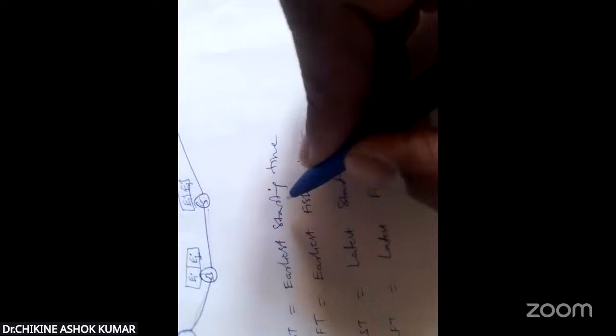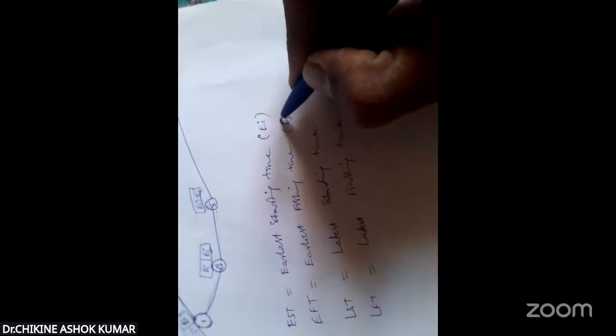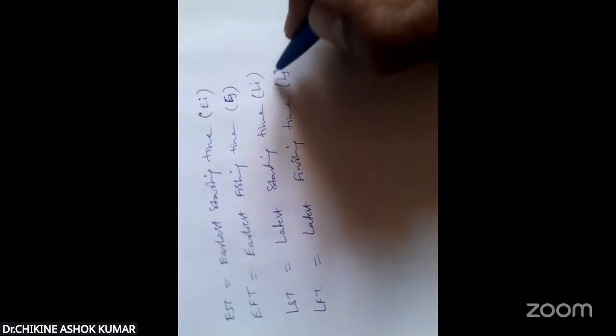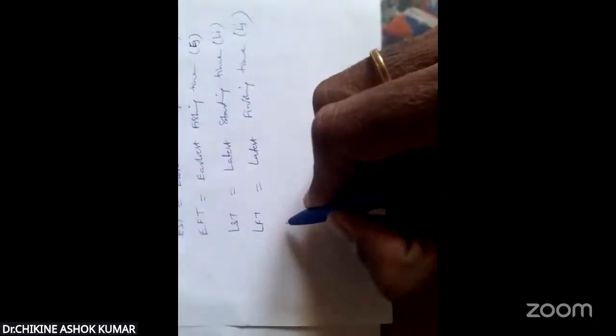And these are the abbreviations for EST, EFT, LST, LFT. These are denoted with Ei for EST, Ej for EFT, latest starting time denoted with Li, and latest finishing time denoted with Lj. And we have one more notation, that is Dij or Tij. It means the time duration for finishing that activity.